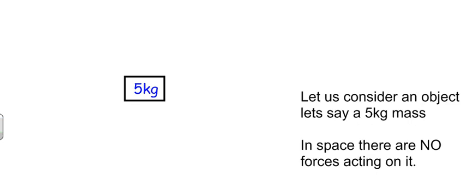Let us consider an object, let's say a 5 kilogram mass. Whatever this object may be, we can simply represent it as a 5 kilogram box. Now in space, far away from anything, there are no forces acting on it.